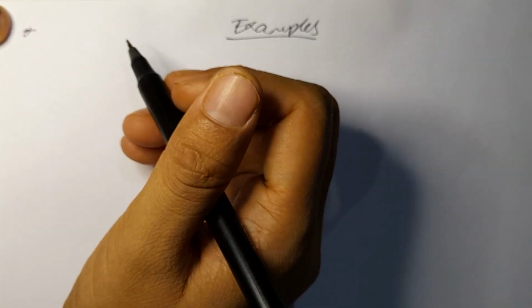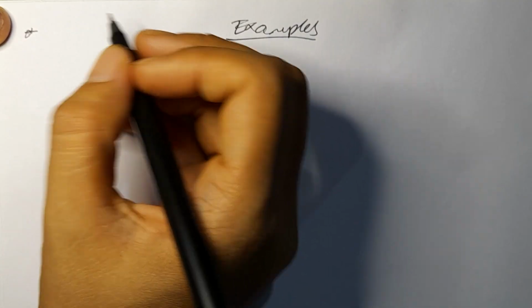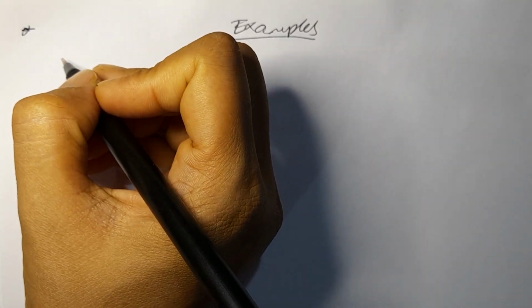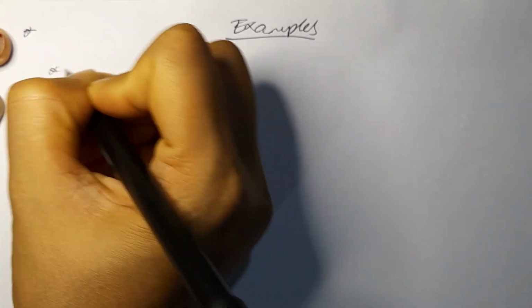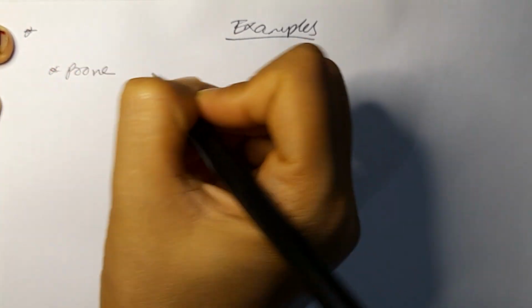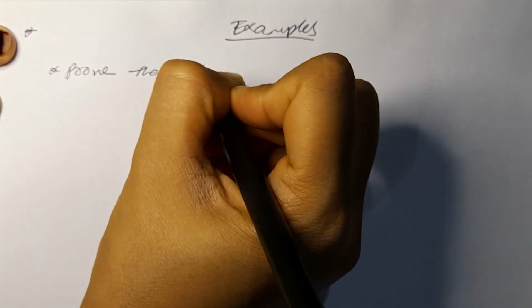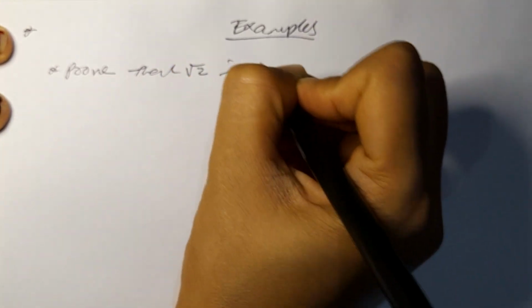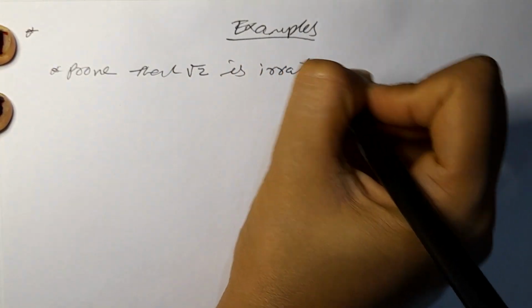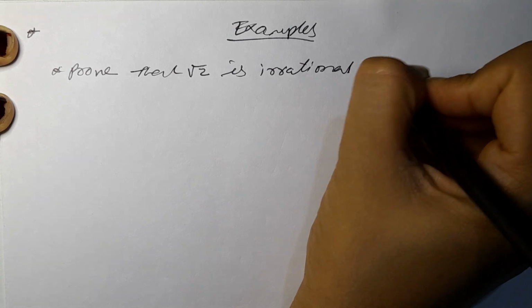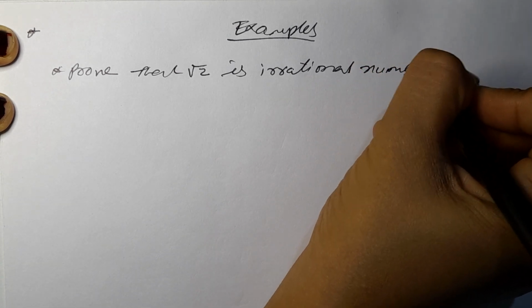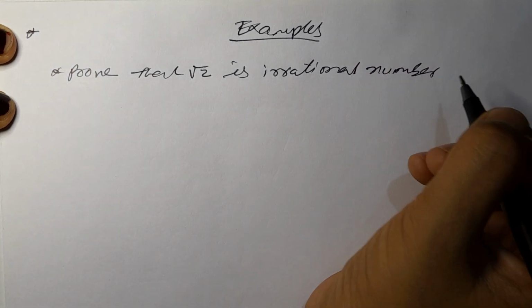Now let's solve the example. Prove that root 2 is an irrational number. The proofs for root 2, root 3 and root 5 are almost similar.